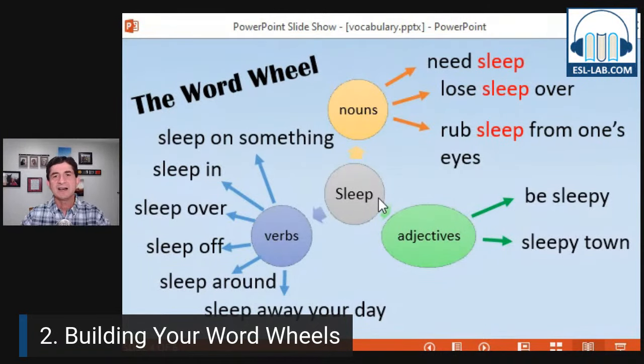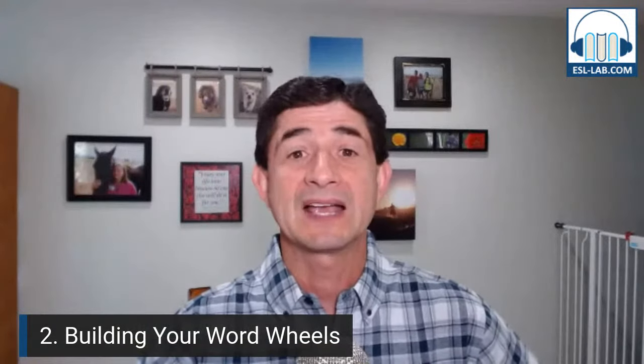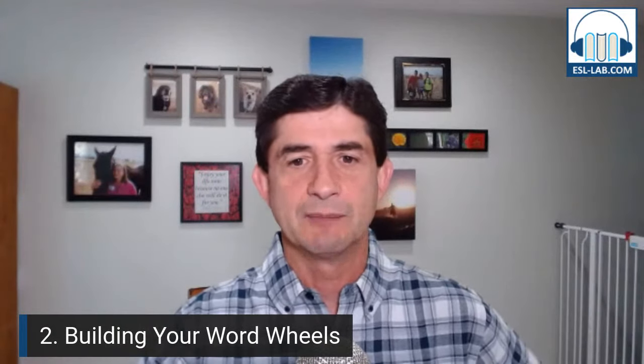So the idea of building word wheels, again, starting with one single word, and again, bang, like the Big Bang. You can come up with so many possible combinations, and you could do this with a pencil. Now, one thing some people might ask is, where do you come up with ideas for developing word wheels?